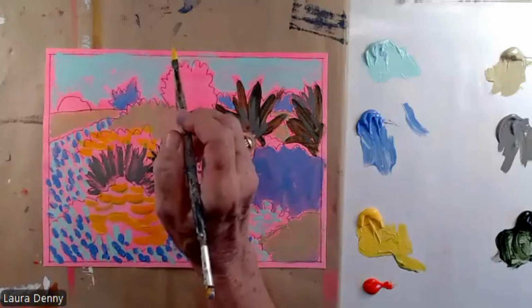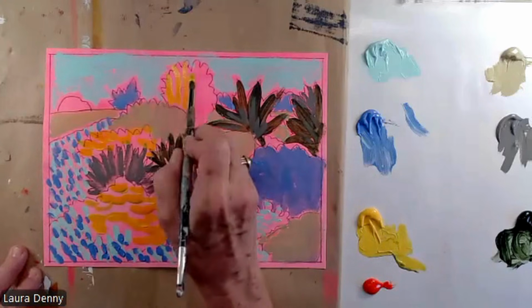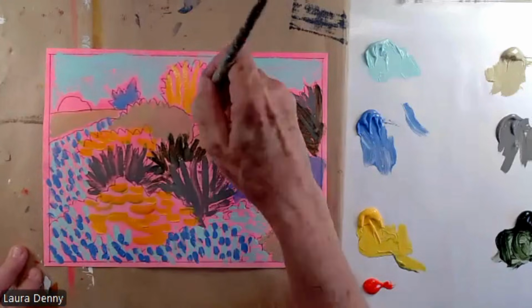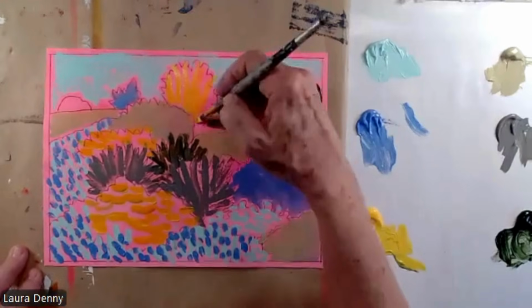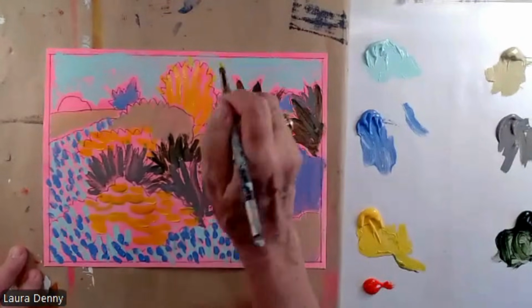And then this plant up here has lines that seem to go more vertically. It almost looks like coral. I think the plant is called Sticks of Fire.